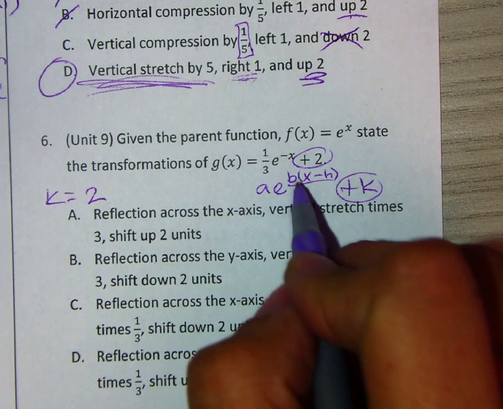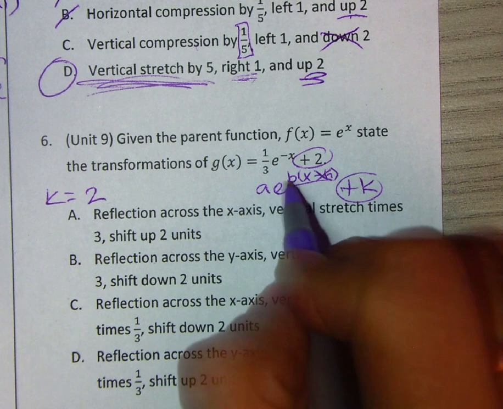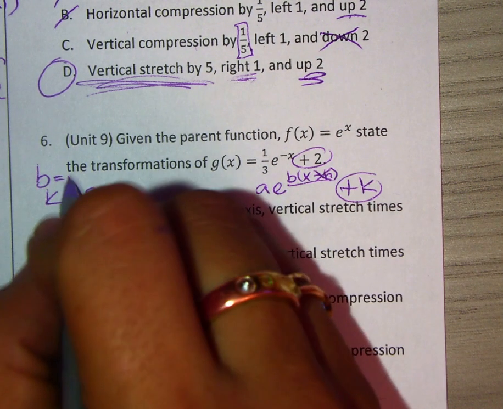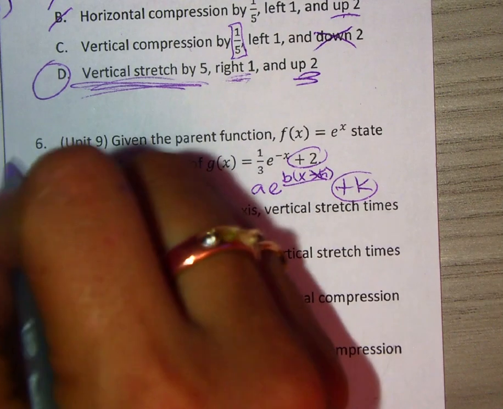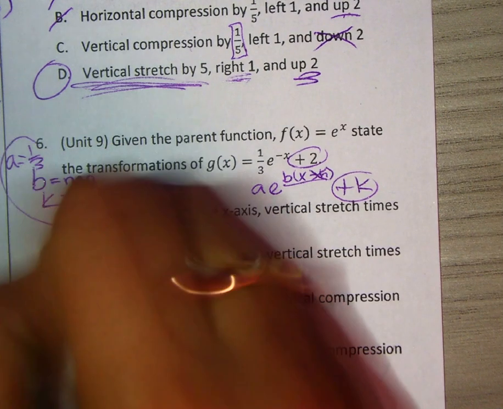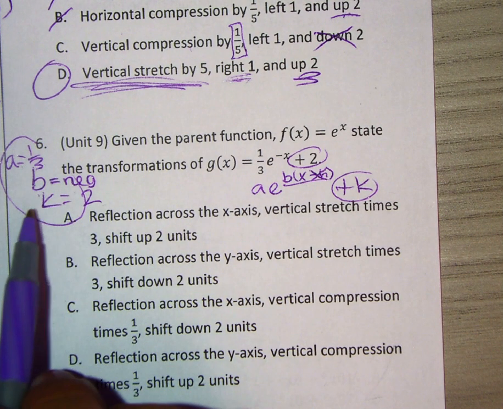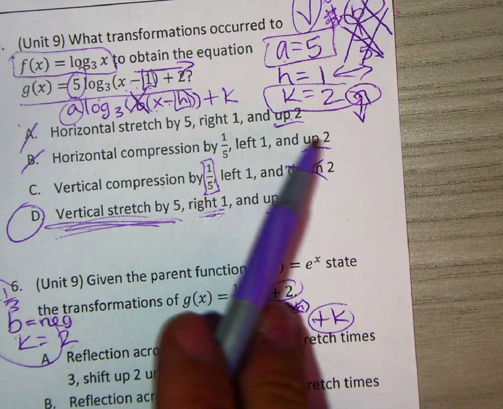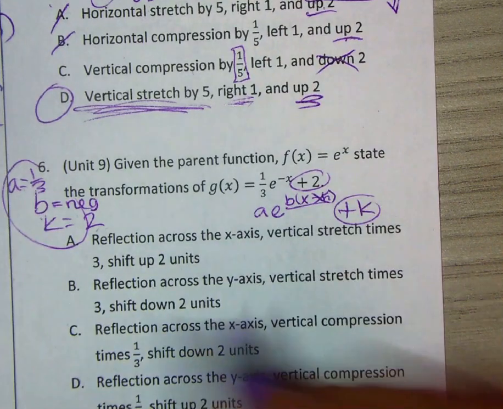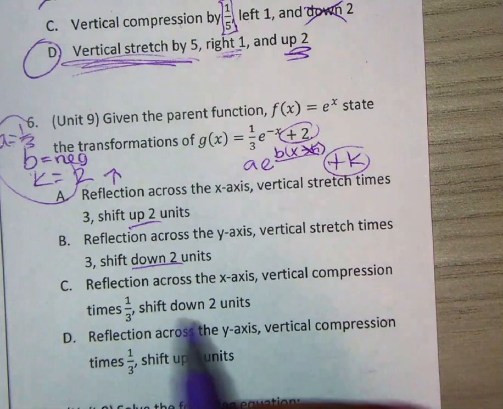And then we don't have an h, but we kind of have a negative b right there. And then the a value is 1/3. So these three things are happening: a is 1/3, b is negative, and k is 2. So from the previous example, when k was 2, it was up. So we're going to say up 2, up, down, down, up.